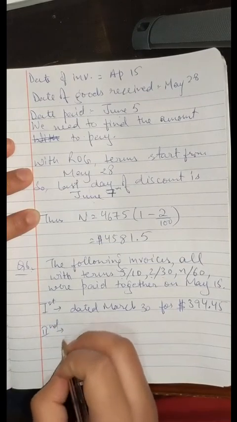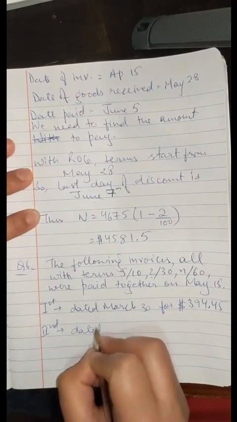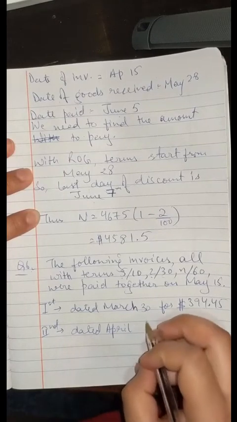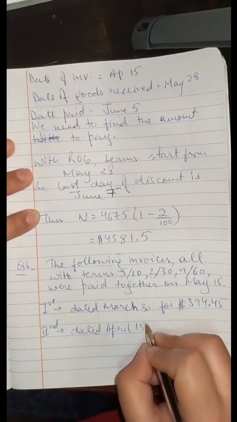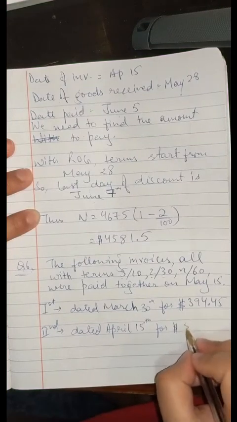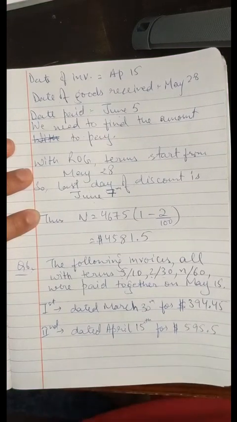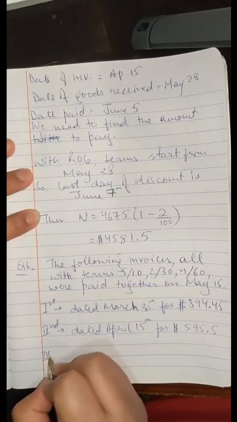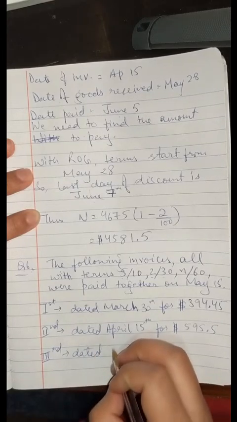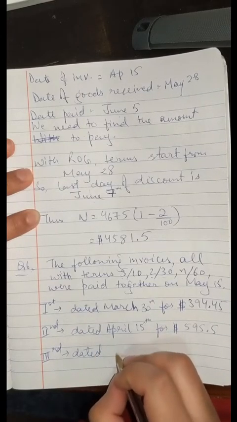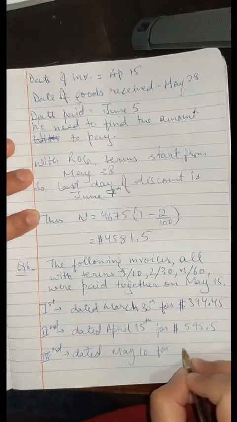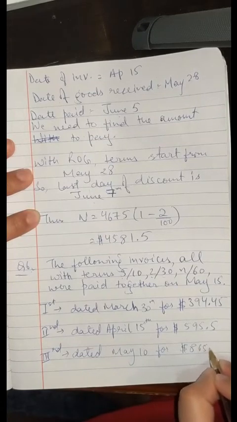Second was dated April 15th for 595.50. And the last one, the third, dated May 10th for 865.20.